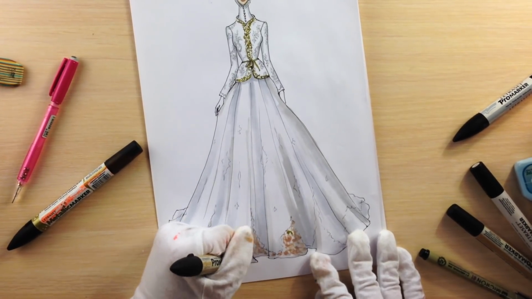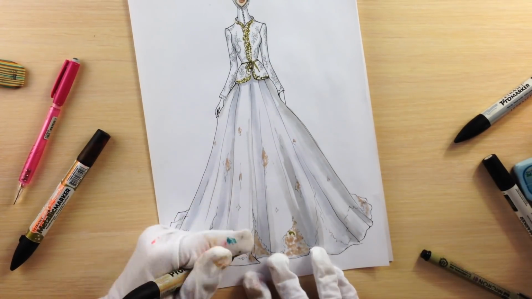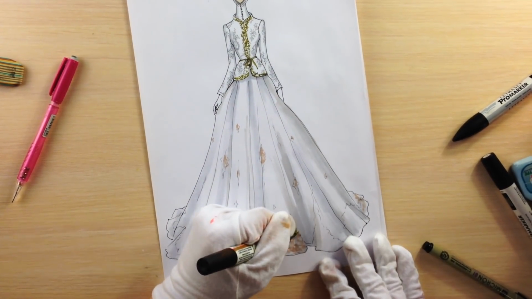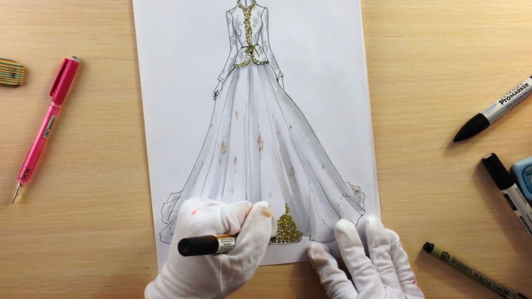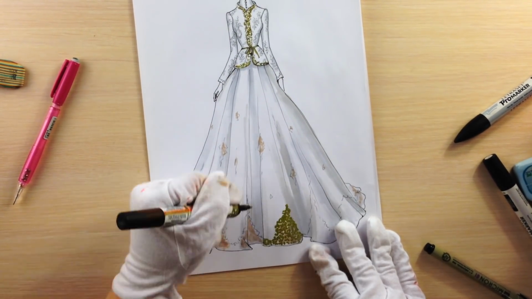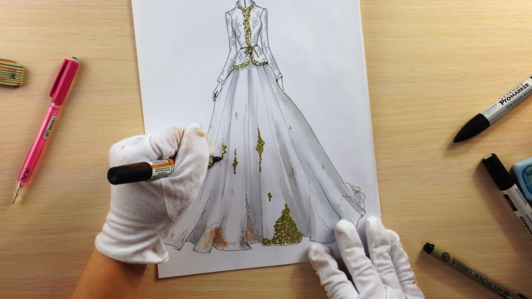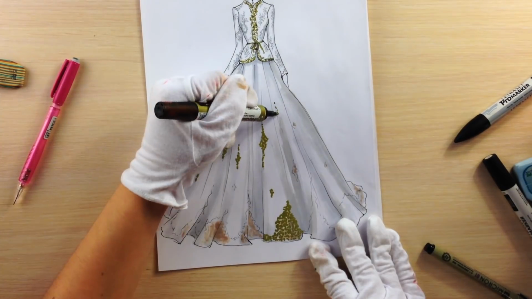So now I'm doing basically the same. Yes, you can use light brown for the gold, but I'm going to use metallic gold marker. And then after that I'm going to use fine line pen and make those curvy lines as we did with the embroidery on her jacket. And then I will add the light, drawing the dots with correction pen.